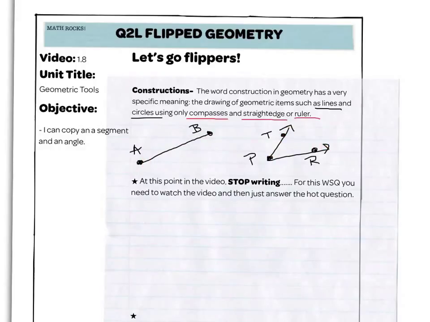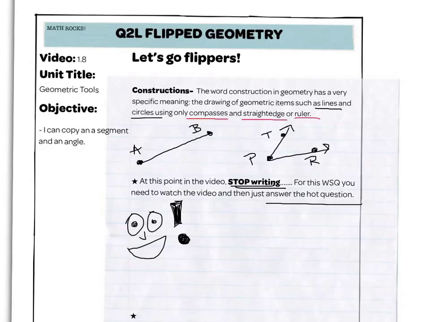At this point in the video, I'm going to ask you to stop writing. For this one, you need to watch the video with your eyes. If you want to copy some notes, you can, but you don't have to. You can just watch it. It's a demonstration, and you will be expected to do this in class with minimal help on Monday. So watch it, and when you're done, you'll see the hot question and answer it as usual.